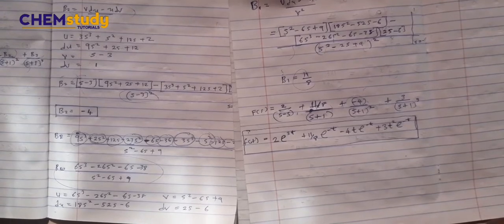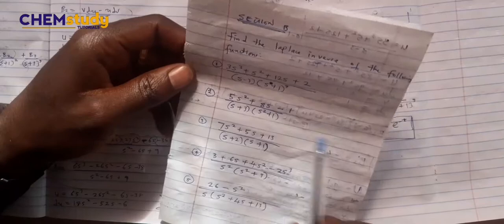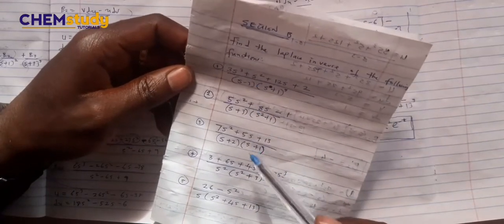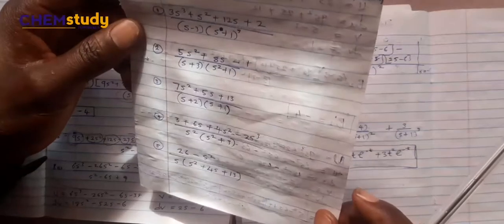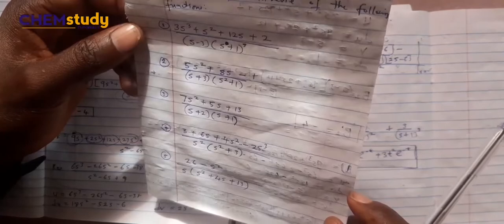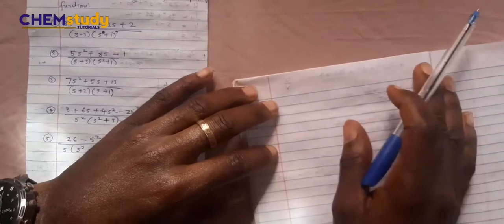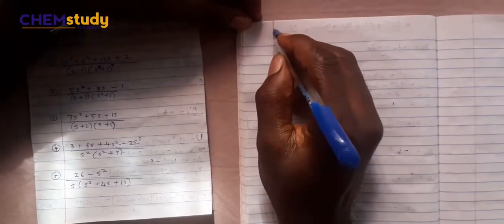The next thing I want to look at is question 2. We'll just solve these two questions, then you'll be able to solve the rest by yourself. This question 2 is a different ball game altogether. So we'll solve it, then you solve the rest by yourself. But if you aren't able to solve the rest, just let me know in the comment section, and I'll see if I can create videos for them.